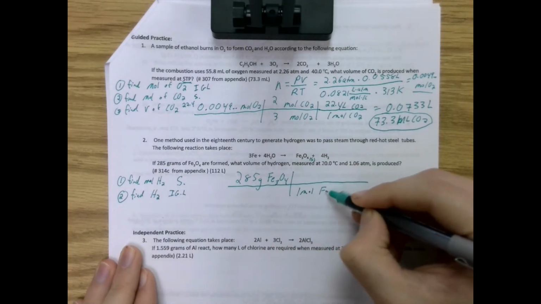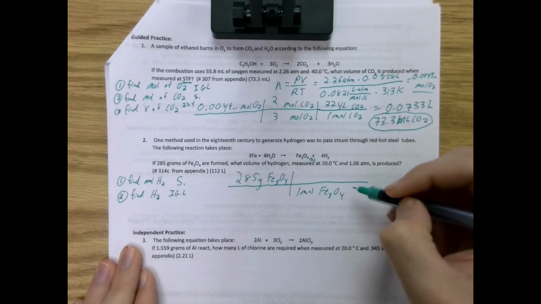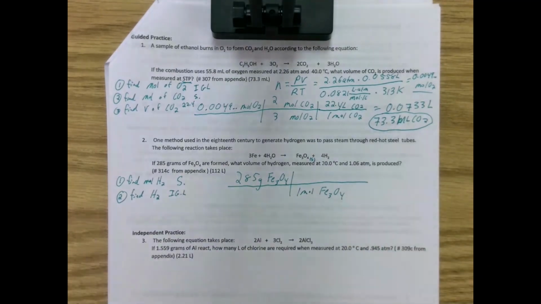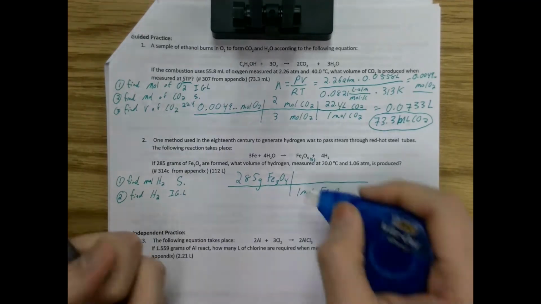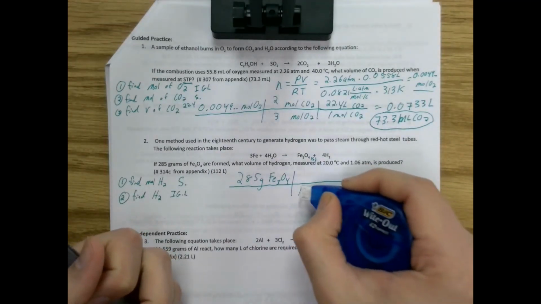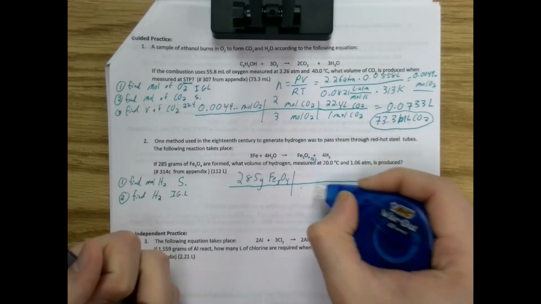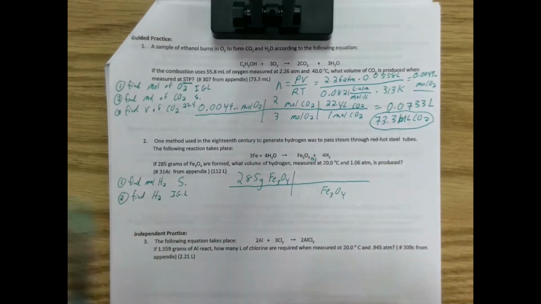So 1 mole Fe3O4. Sorry, it's early in the morning when I'm recording this. I flipped it backwards. Let me get something to fix that. That's why you always go back and check your units, make sure they cancel. So hopefully you would have noticed that. Okay, so I want grams of Fe3O4 on the bottom.